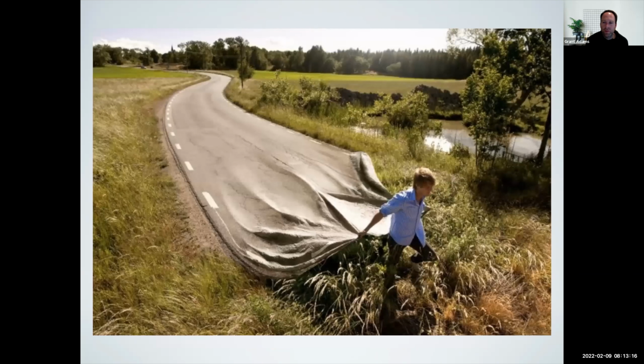Another example here of pulling the road through the weeds. So you're setting up one image that has the road, and you're also taking and transitioning an image of a person pulling a tarp. That tarp then transitions into the road, and you have to have the image of the person walking through the weeds to kind of create that. It tells a really nice story.